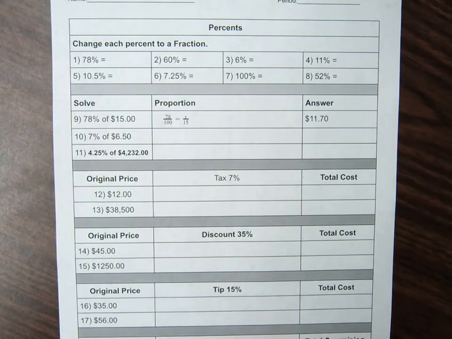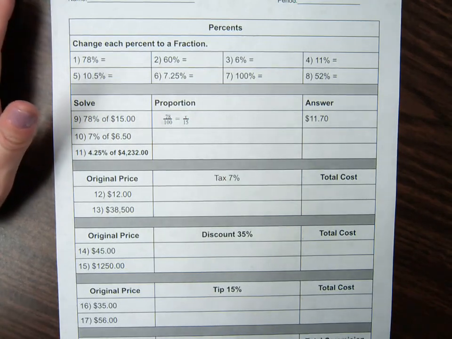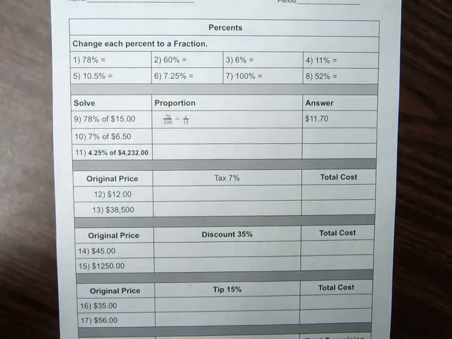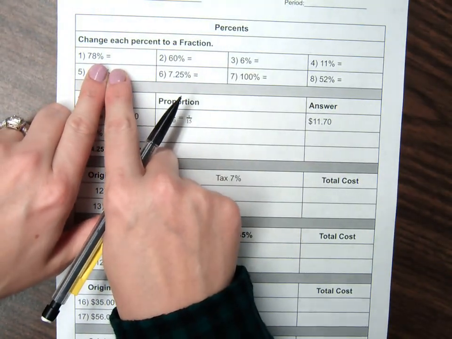Right, we're going to go over our proportions with percents. I'm going to do a couple from each section. I might not do the whole thing. So looking at the first section, I want to take each percent to a fraction.